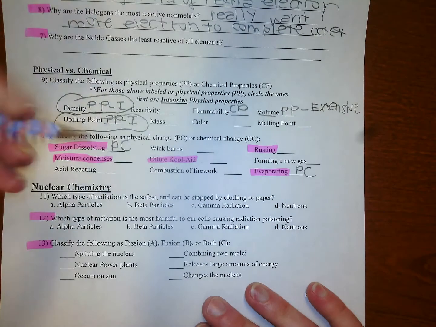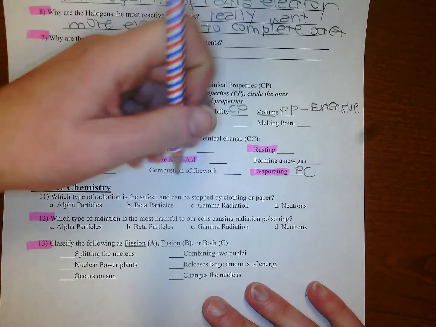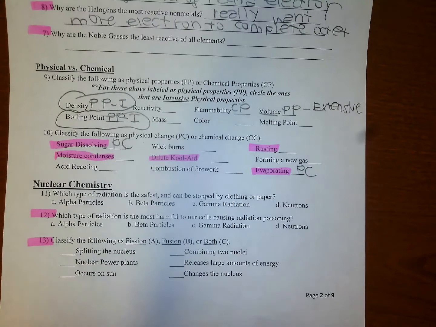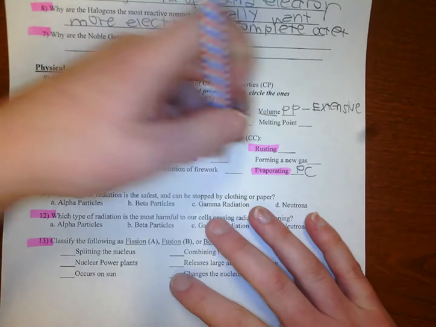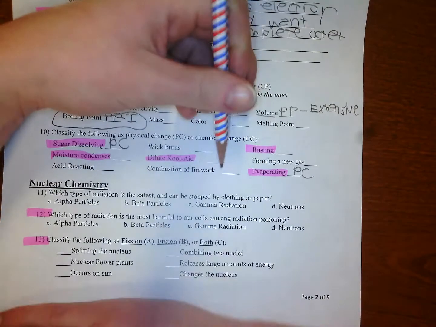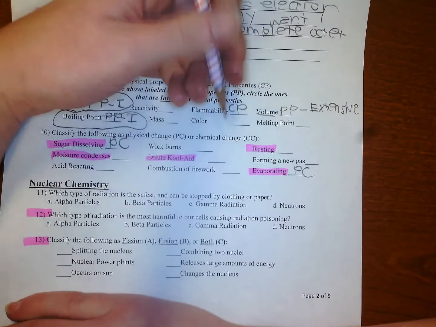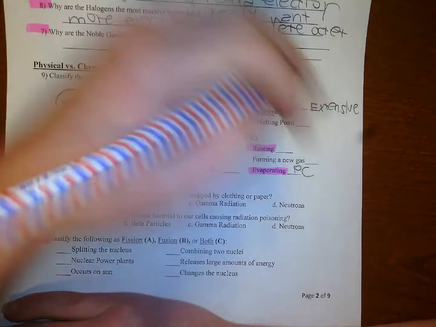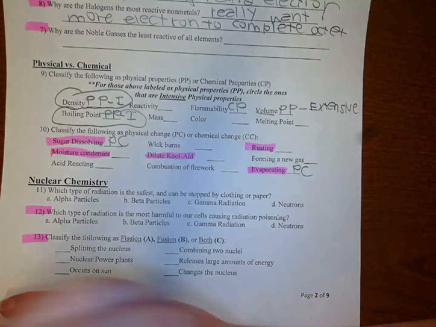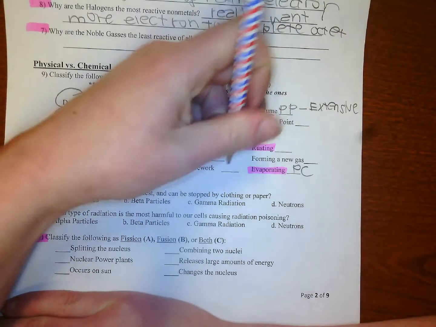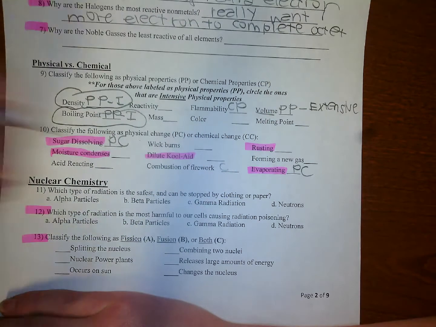Unlike something like the word combustion. If something explodes, it combusts, it blows up, you're never going to get it back. That firework, you're never going to get a firework again. That little pile of ash is completely chemically different than what made up the firework. So that is a chemical change.